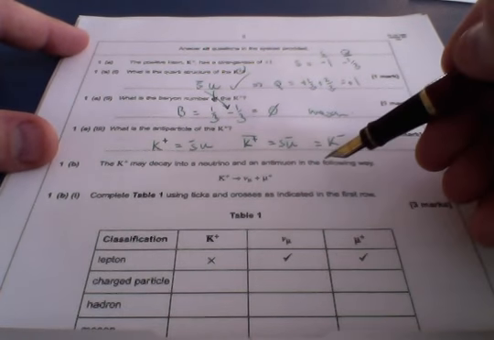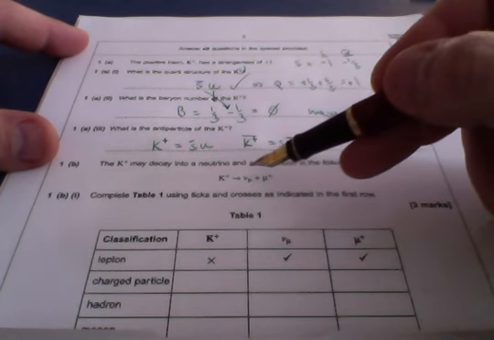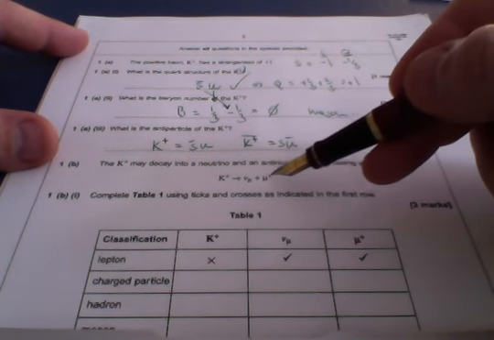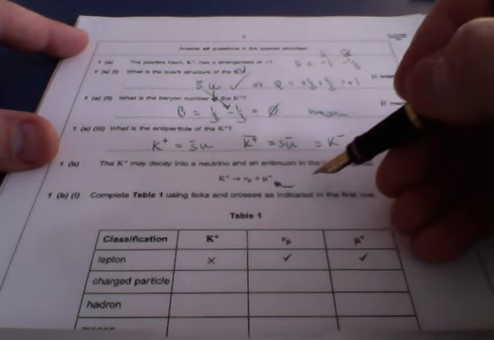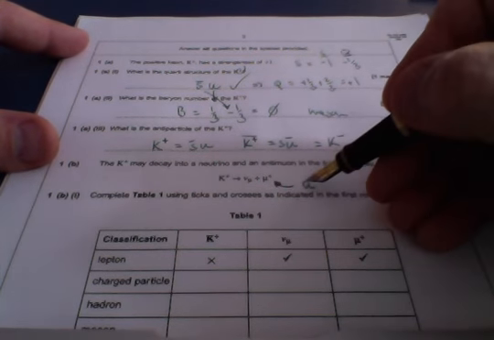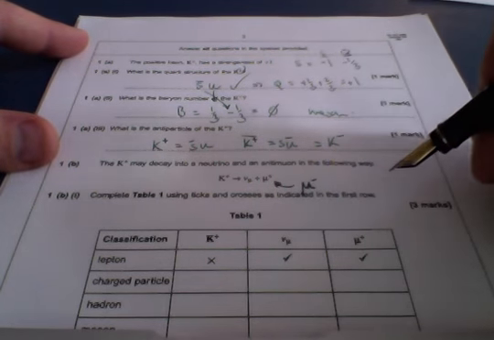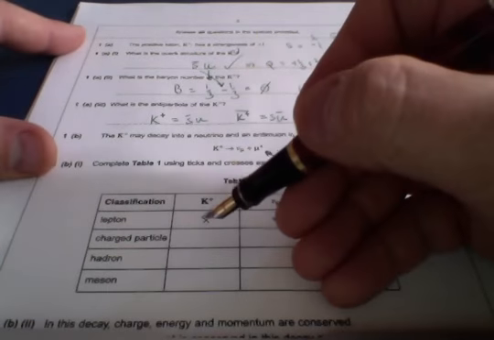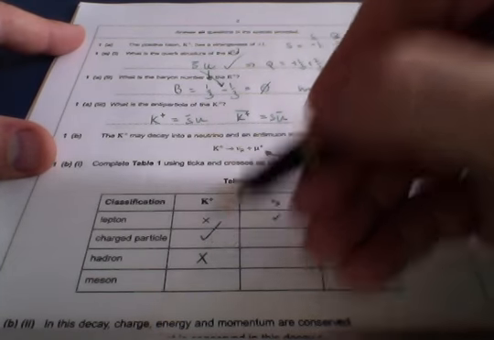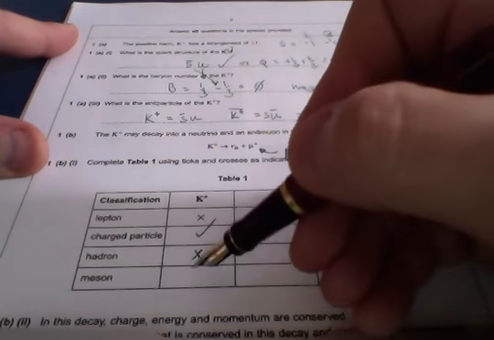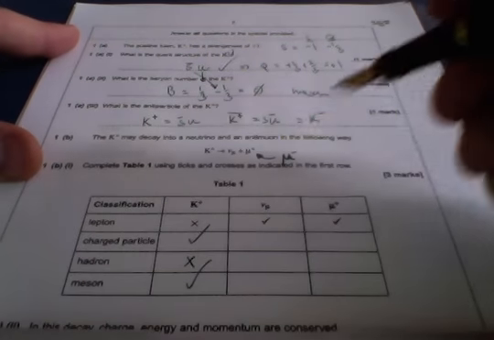Okay, now we have this decay, so our meson turns to a lepton and another lepton, an anti-lepton in actual fact. The muon is a heavy electron, so this is an antiparticle there. So, classification, is it a charged particle? The K+? Yes, of course it is. Is it a hadron? No, we've talked about that before up here. Is it a meson? Yes, baryon number of 0.